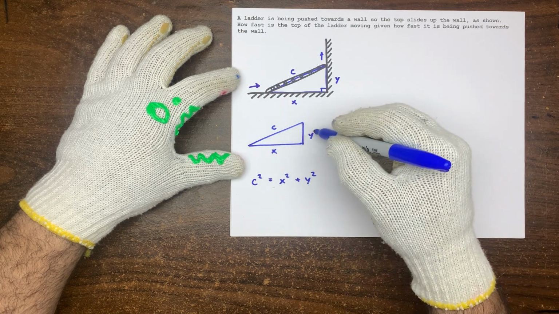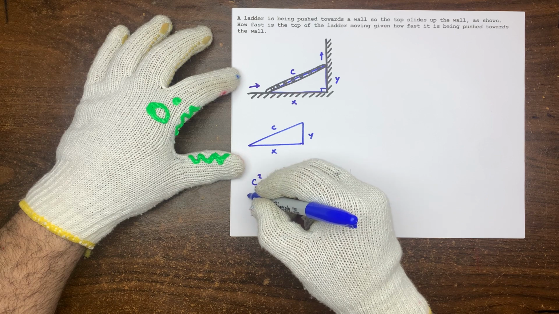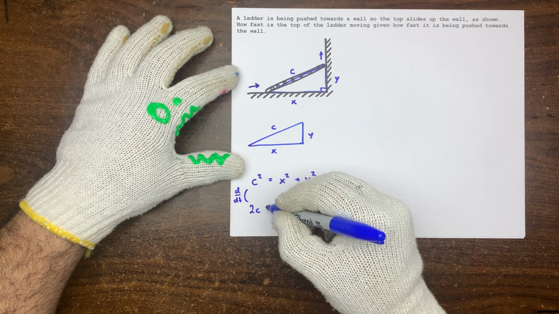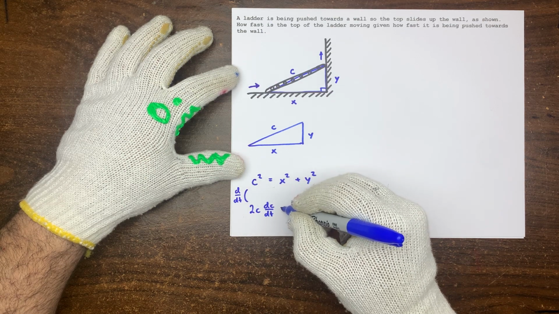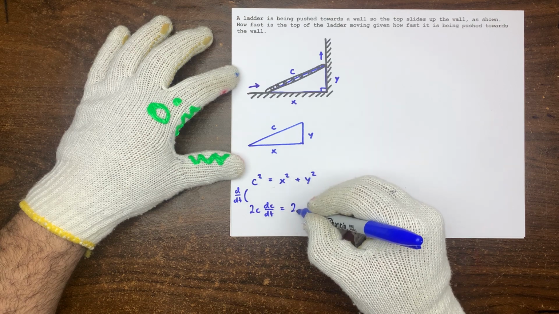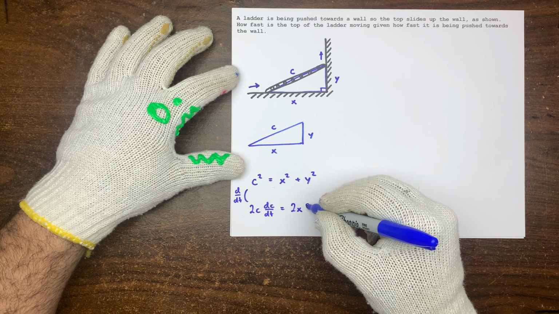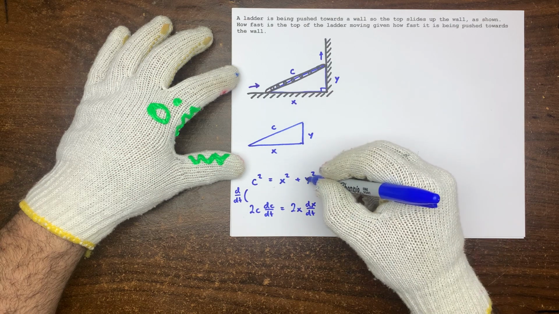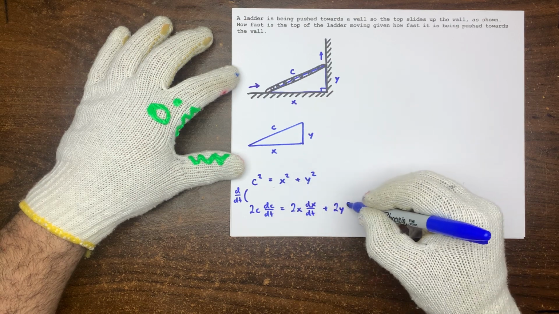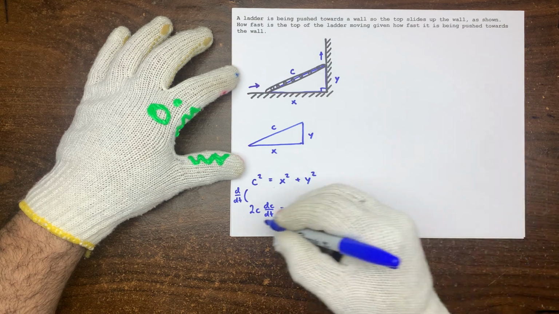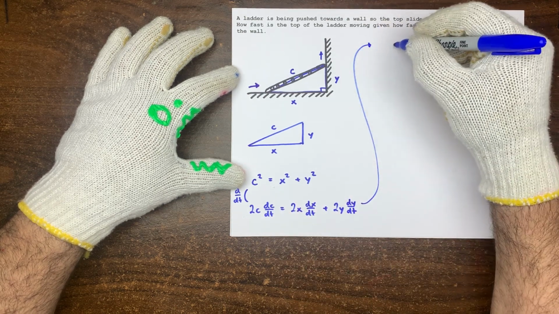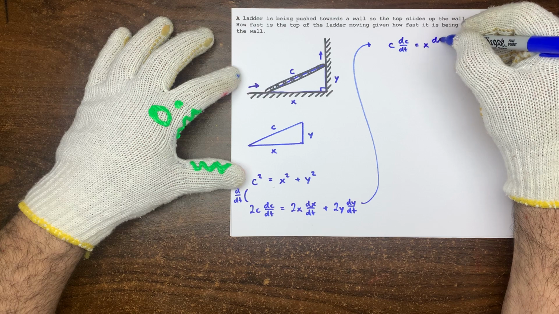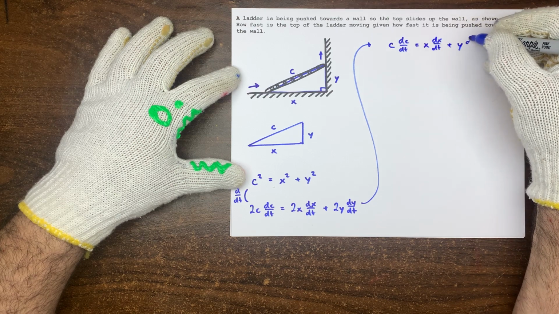If we want to know the velocities, we will take the derivative, the differential operator, with respect to time, d by dt. So we will get 2c dc by dt equals derivative of a polynomial 2x times the derivative of the inside dx by dt plus derivative of polynomial 2y times the derivative of the variable itself dy by dt. Cancel out the 2's, so we'll get c dc by dt equals x dx by dt plus y dy by dt.